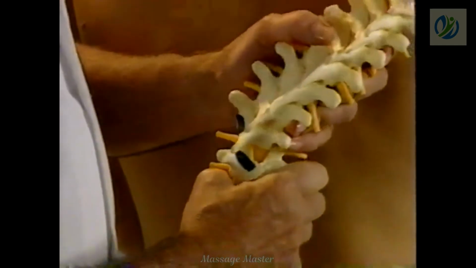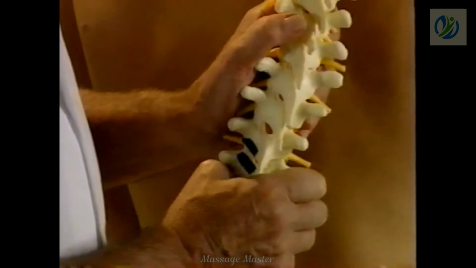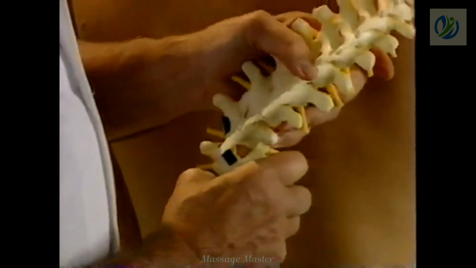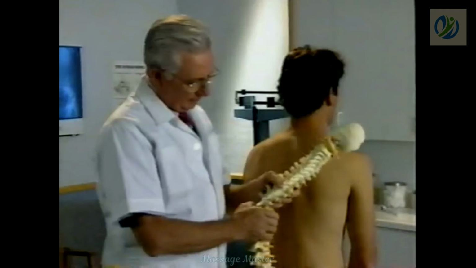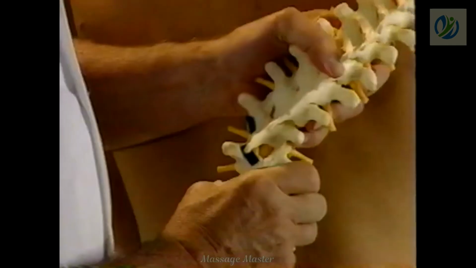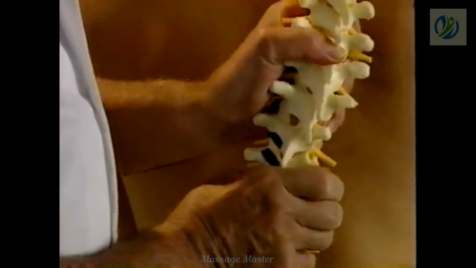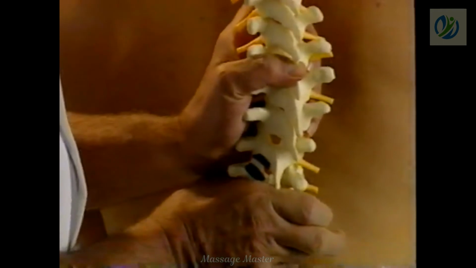It would have extension, left side bending, and left rotation restriction. Our technique then will be designed to close this left facet by introducing extension, left side bending, and left rotation, and wind up with closure of the left facet.